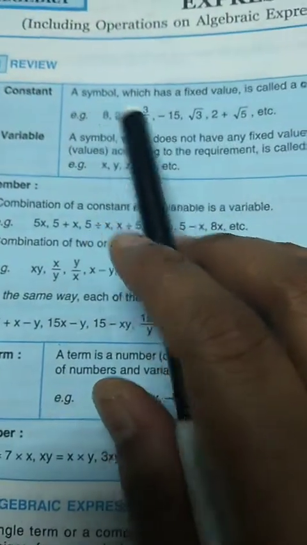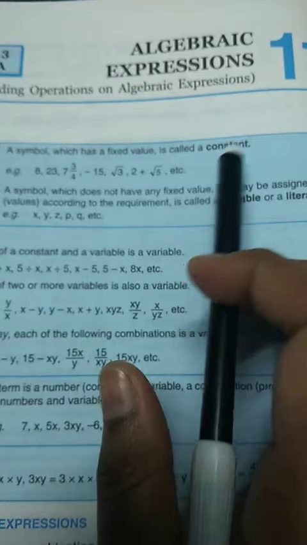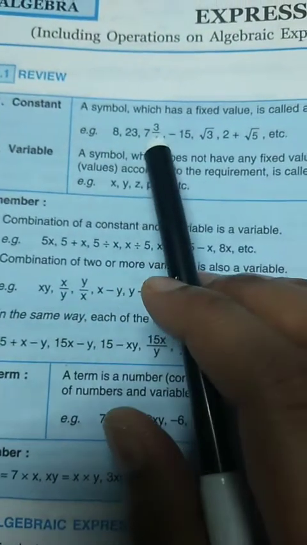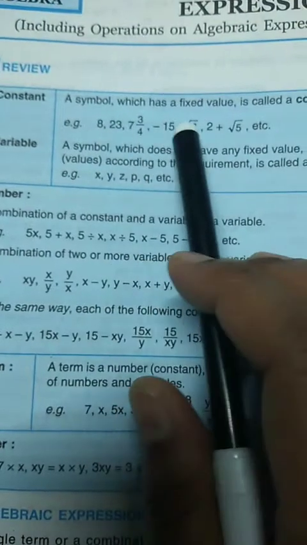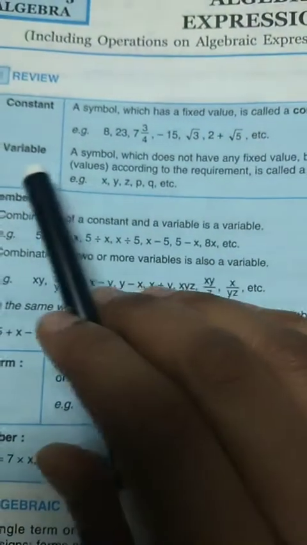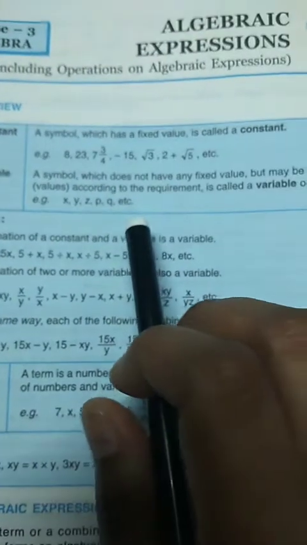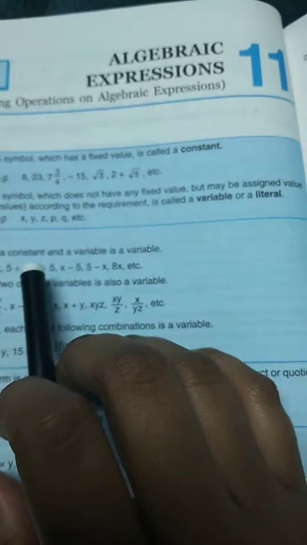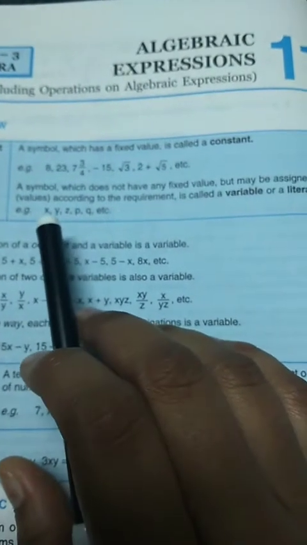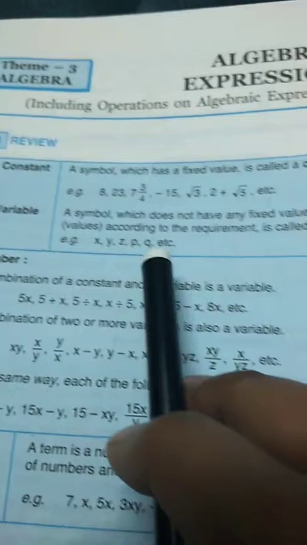Now, constant is something that is a number. Numbers are called constant. A symbol which has a fixed value is called constant. You can take the example as 8, 23. It means the numbers are called constant, and variables are symbols which do not have any fixed value but may be assigned a value according to the requirement.